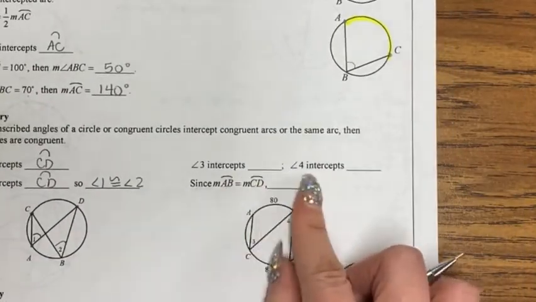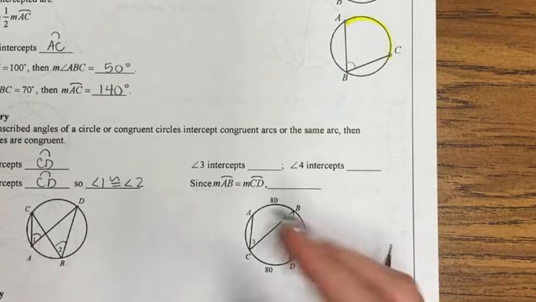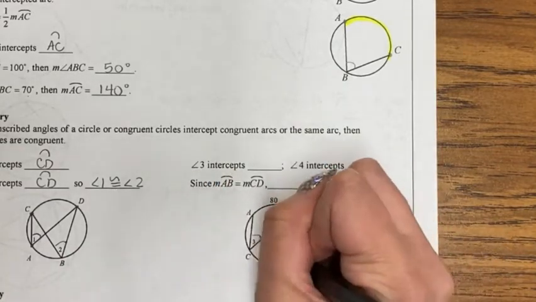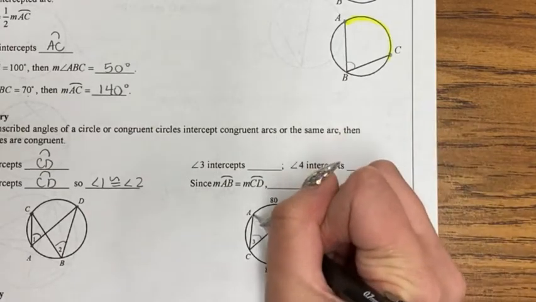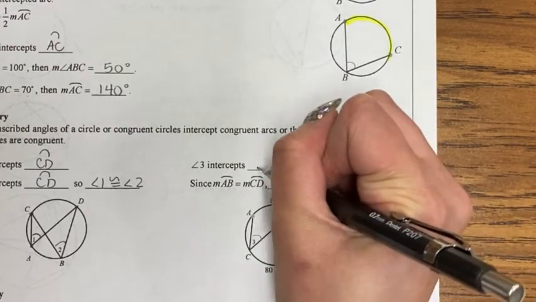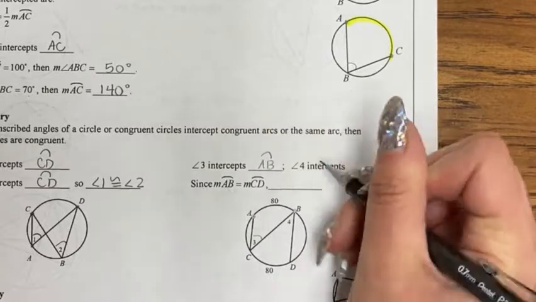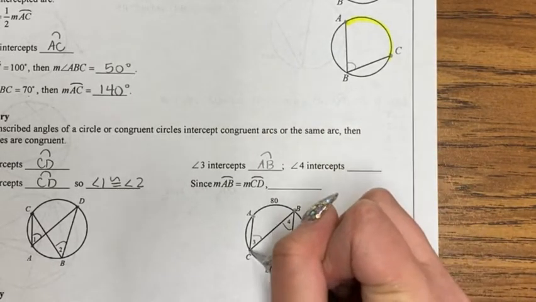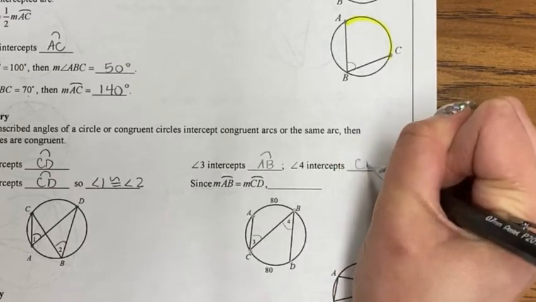Now let's move on to another situation that you might encounter. Angle 3, which is this guy, intercepts the arc AB. Angle 4 intercepts the arc CD.